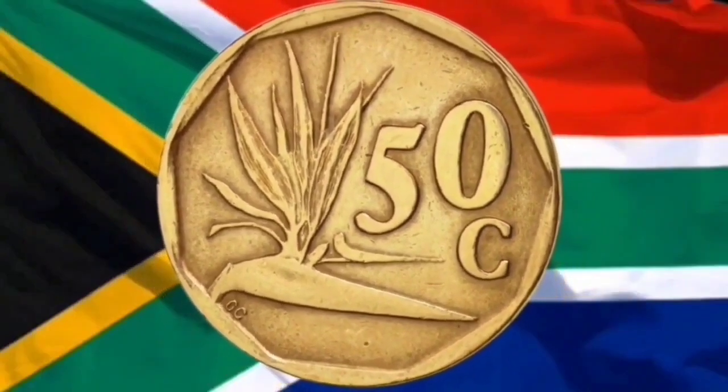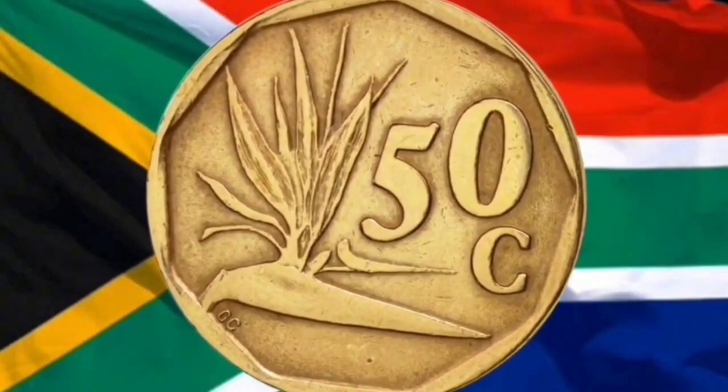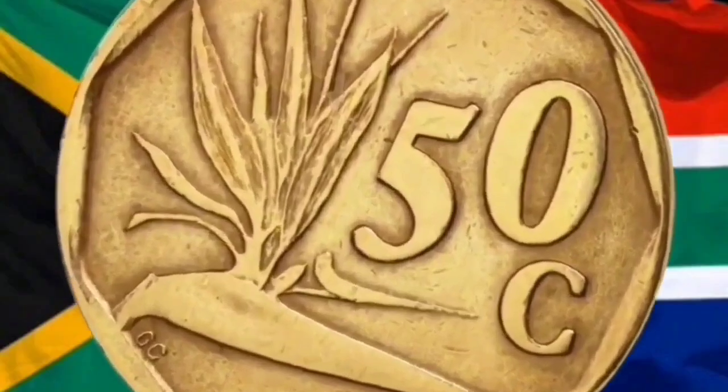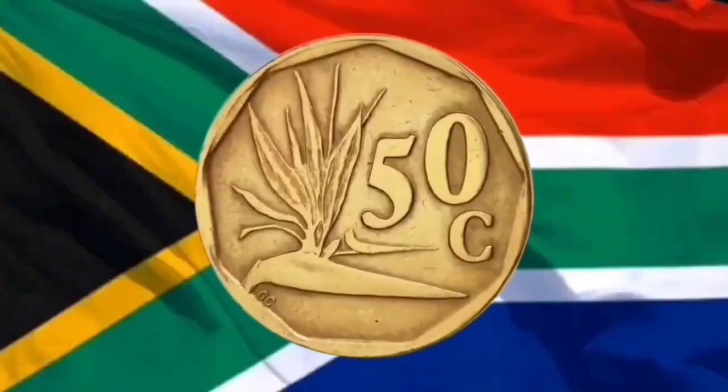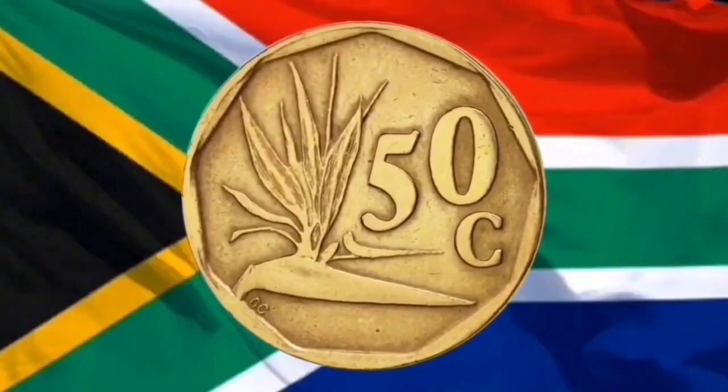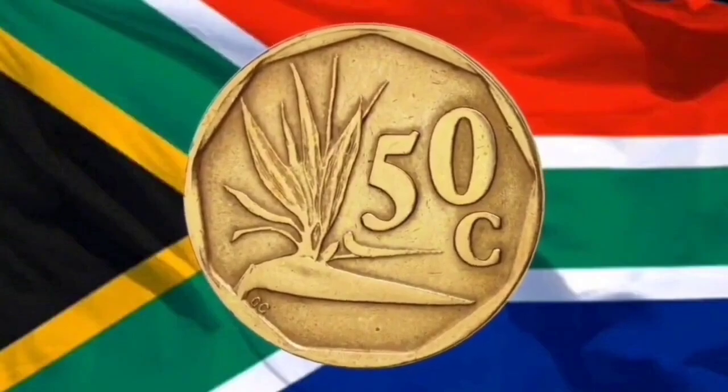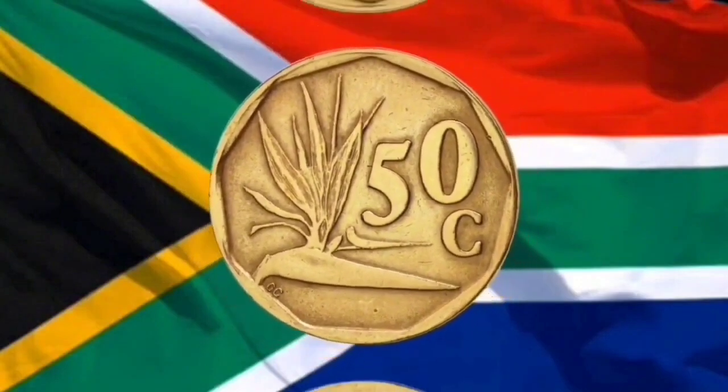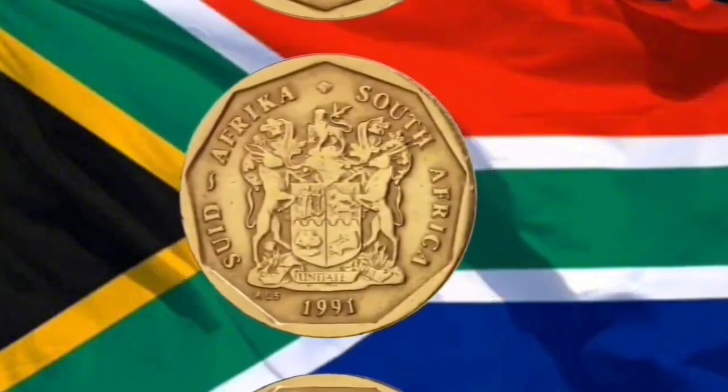Circulated coins may only be worth a few dollars, while uncirculated or mint condition examples, especially those certified by grading services like NGC or PCGS, can be worth substantially more. Coins with visible mint luster and no wear are especially prized. Now let's talk about value.